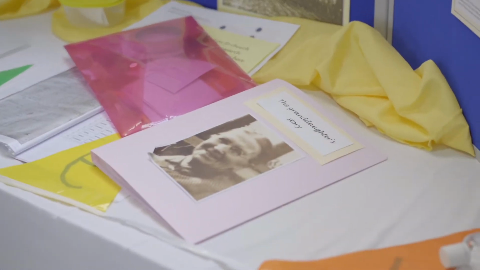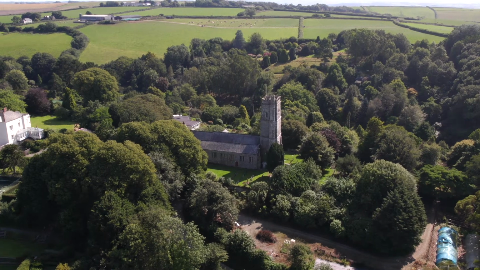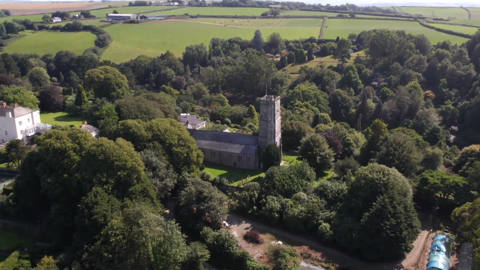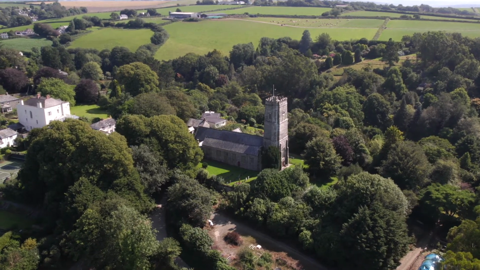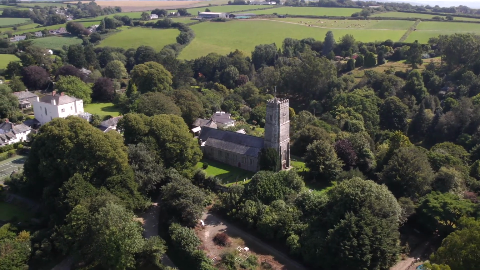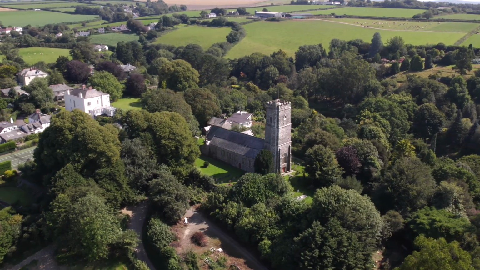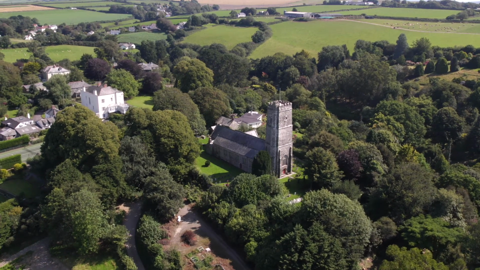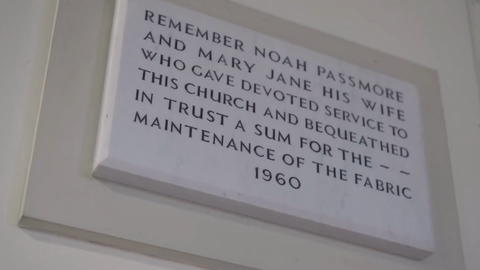And then lastly, before we go outside, on the wall up there, there's a memorial to Noah Passmore, who was leader of the bell ringers, and he was also a church warden. He and Mary left money to the church, and it's sort of the gift that goes on giving, because it was wisely invested and the interest was still providing for things in the church. In fact, I think they paid for some of the lights as well.